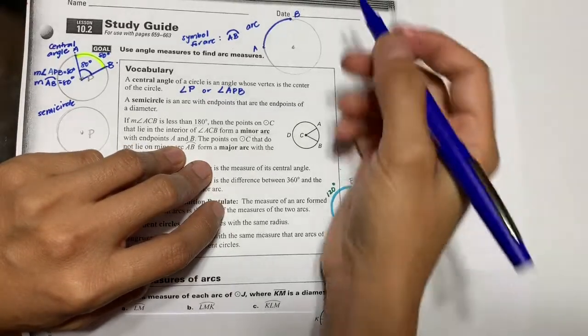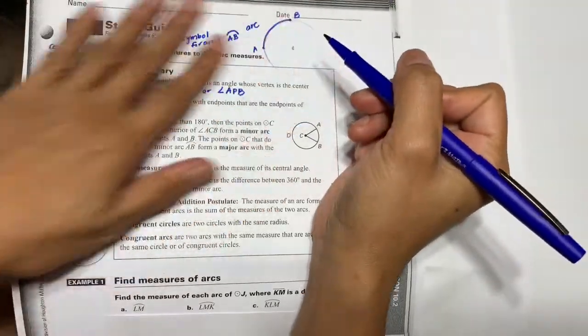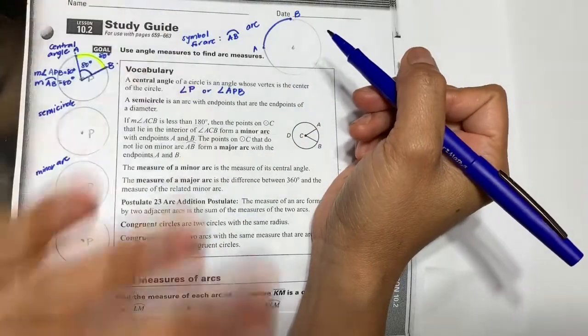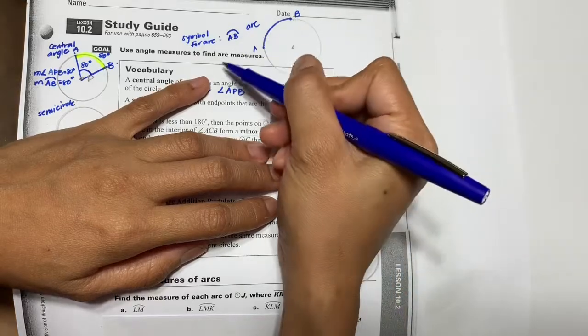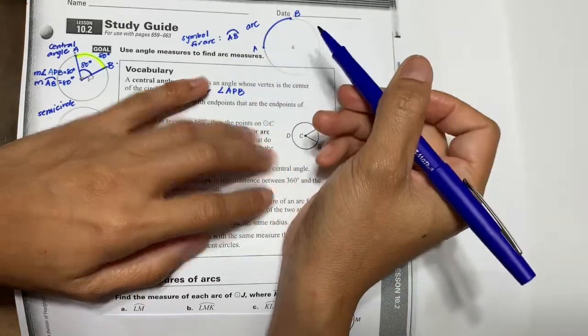Okay, sorry everybody, this is 10.2. Part of it is already done, but I made a mistake, so I have to redo it. It's on how to find arc measures.